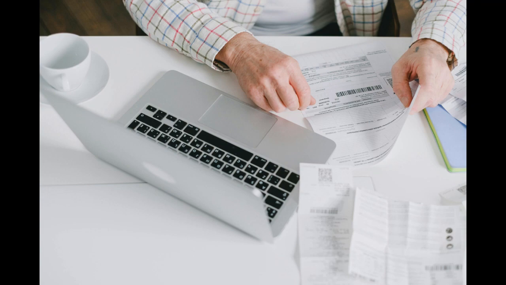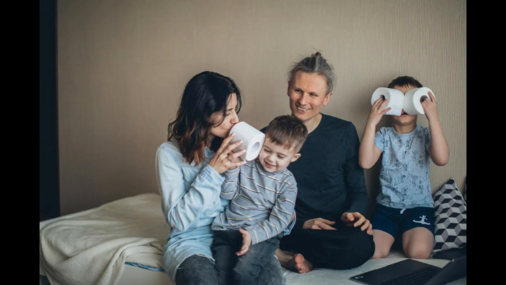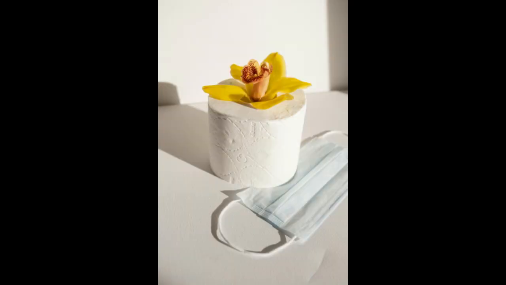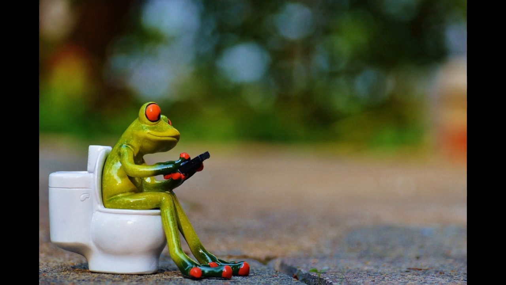9. Marketing and sales. Develop a marketing plan to promote your toilet paper brand. Utilize a mix of online and offline marketing channels, including social media, advertising, PR, and partnerships. Offer promotions and discounts to attract customers.